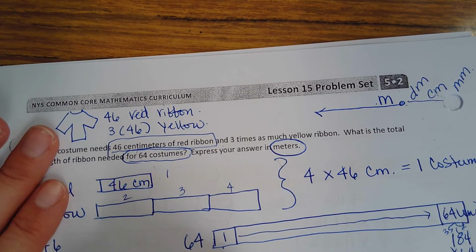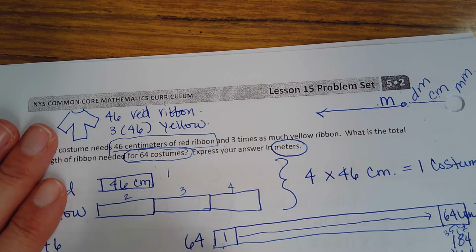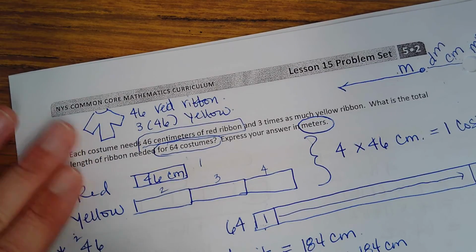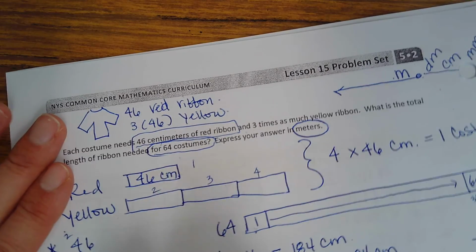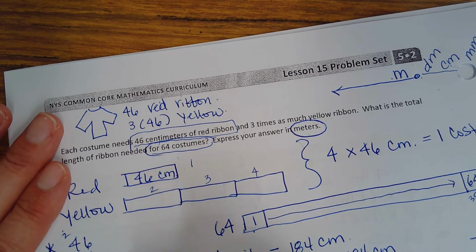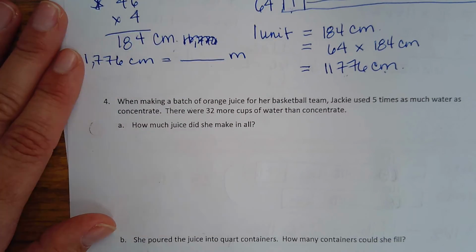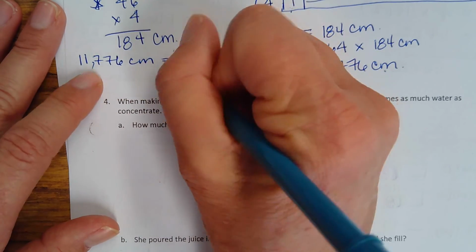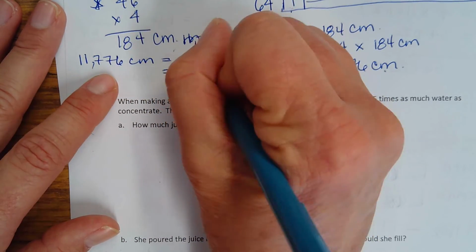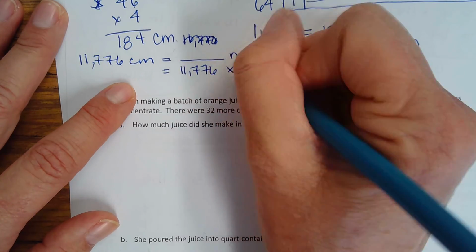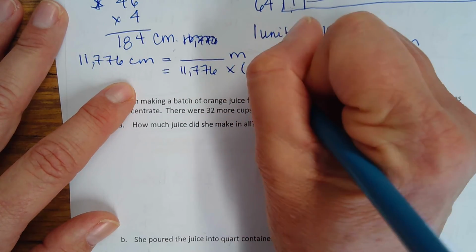So I need to find some room here. 11,776 centimeters. And I want to figure out how many meters that is. Remember, I'm setting up my problem exactly the same way each and every time, correct? I'm setting it up. Now I'm going to move. Remember, I'm going to go 11,776 times 1 centimeter, right?